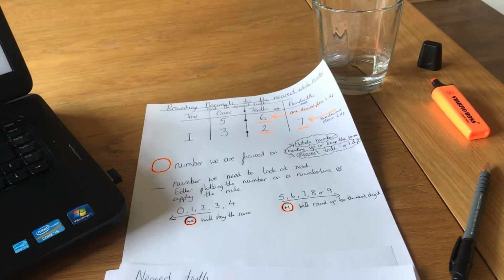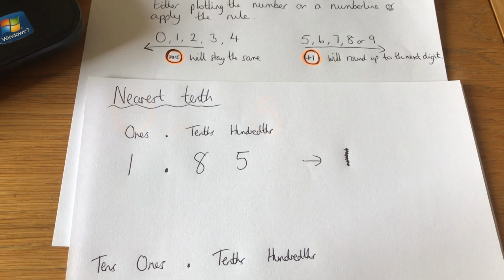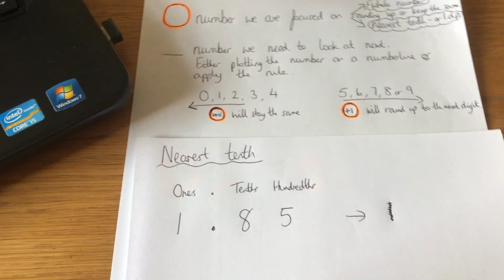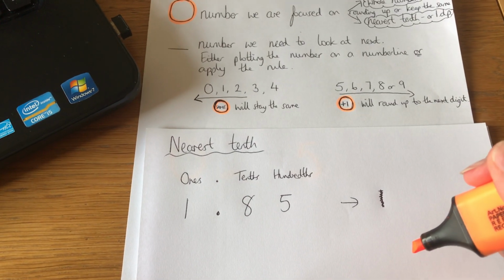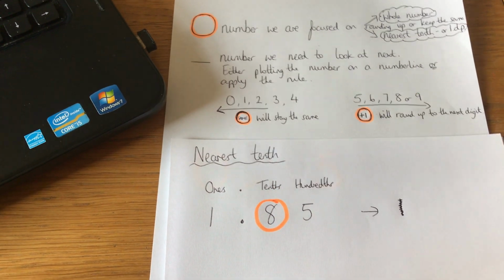Okay, right, the next thing that we're going to look at is rounding to the nearest tenth. So this time we're not thinking about rounding to the nearest whole number, we're rounding to the nearest tenth. So if we look at that first number there of 1.85, our nearest tenth, the number that we need to focus on and circle, is 8 tenths.